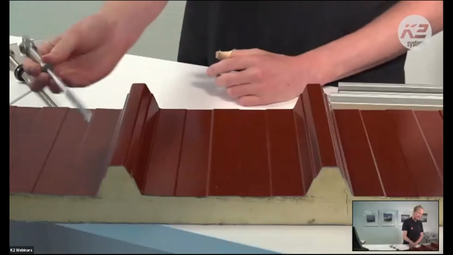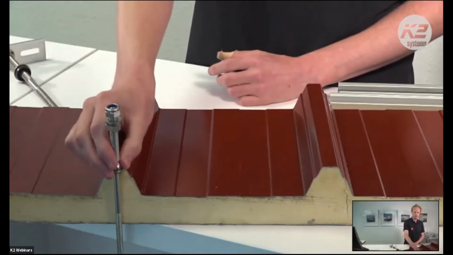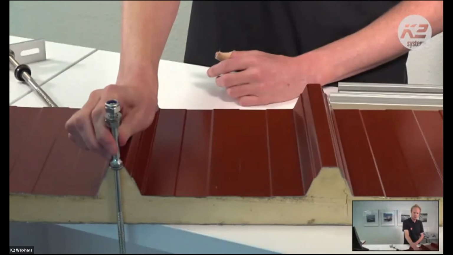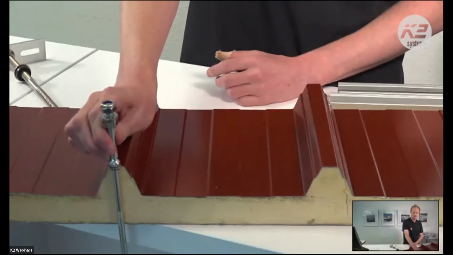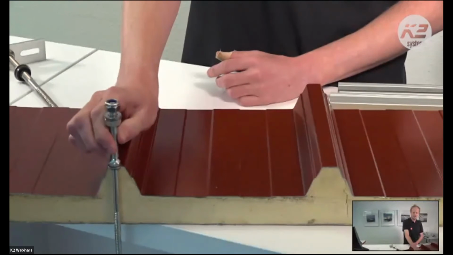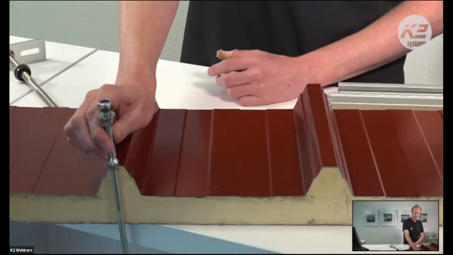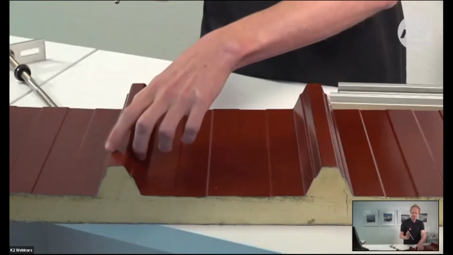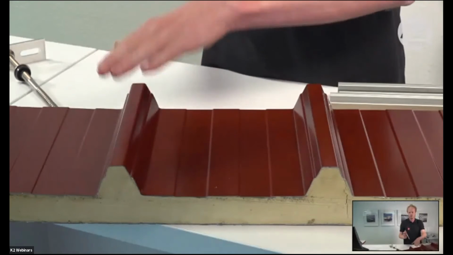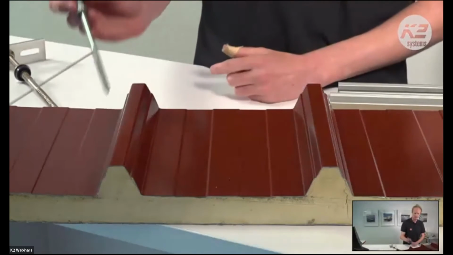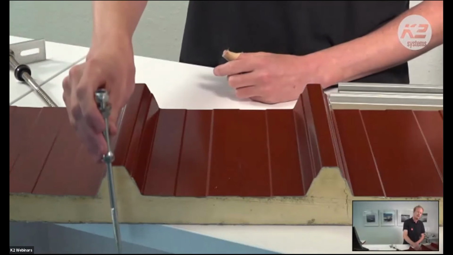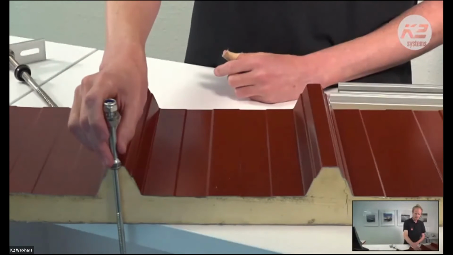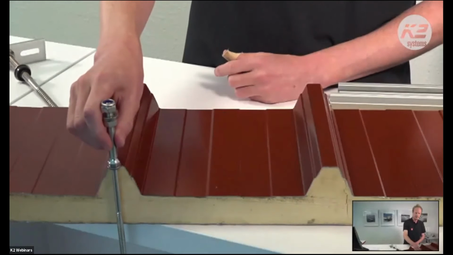So the fastener effectively screws through the sandwich panel. You don't necessarily need a sandwich panel, but it is specially designed for sandwich panels. The reason we don't screw onto the top is that in high wind loads, this can pull off a little bit and damage the insulation. So for sandwich panels, we recommend the solar fasteners, and they effectively sit through here.